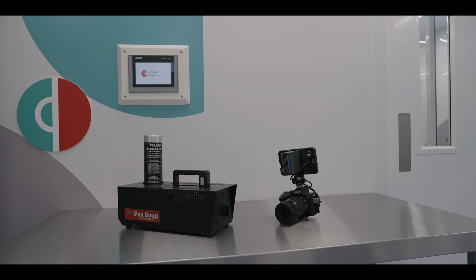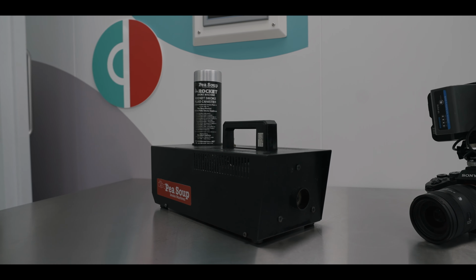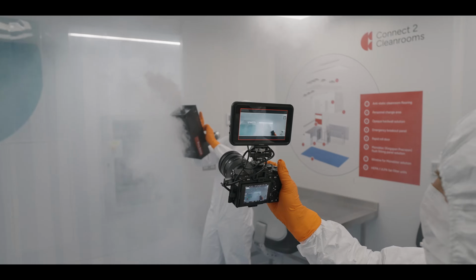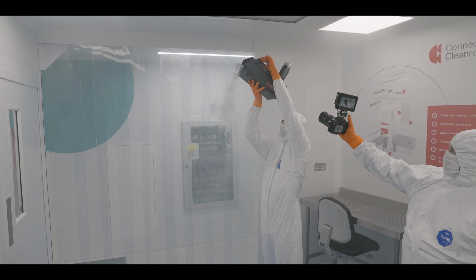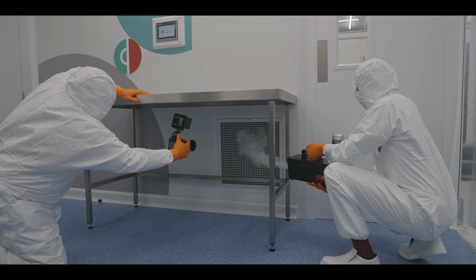In this next test we'll be looking at airflow visualisation. Airflow visualisation helps confirm that the cleanroom's HVAC system and airflow patterns are meeting design specifications. By visualising how air moves, it's possible to pinpoint areas where airflow may be disrupted, causing stagnant areas or turbulent airflow that could lead to particle buildup and contamination.